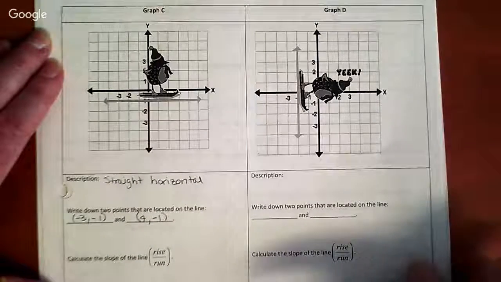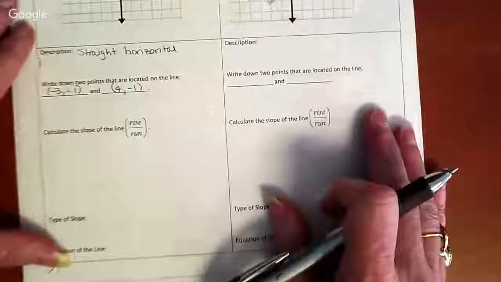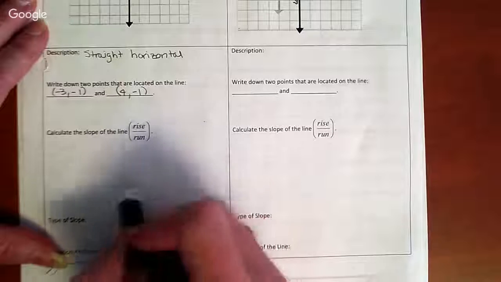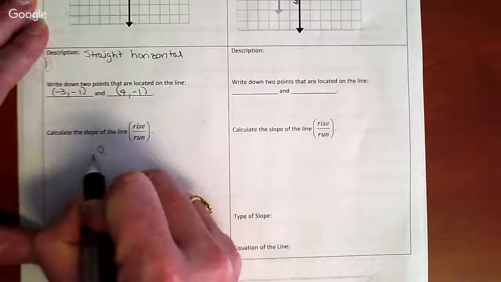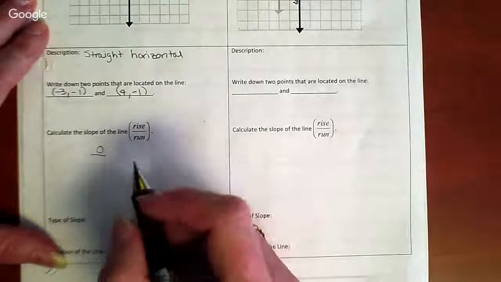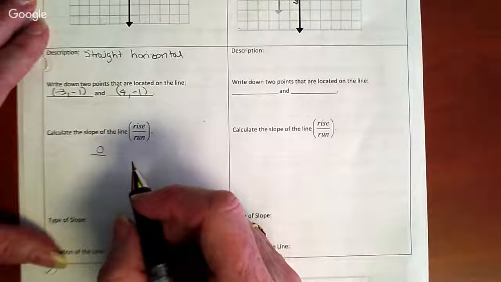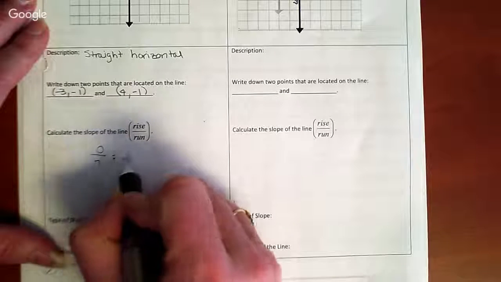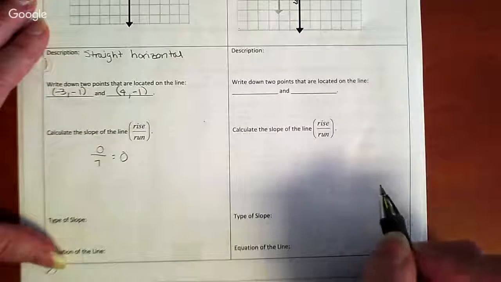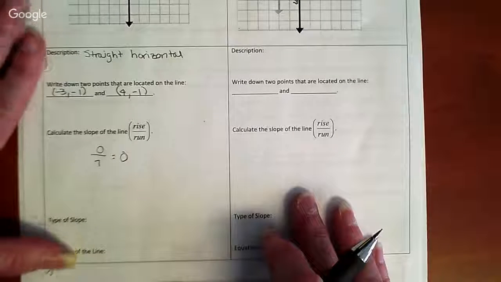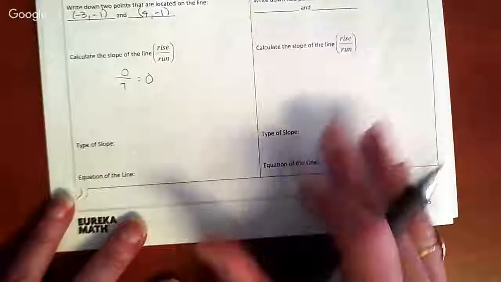So to calculate this slope, we have 0 over 7, which is 0. And the type of slope here is 0.